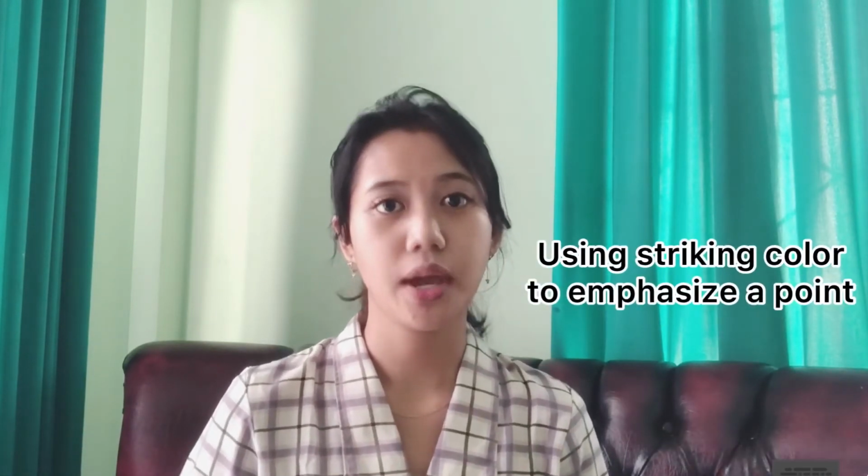And the second is using striking color to emphasize a point. Basically, just use black color for the font and white for the background. Avoid using color for decoration because that is distracting and a little bit annoying. However, we can occasionally use a striking color like blue or red to emphasize a point that is considered very important to remember.